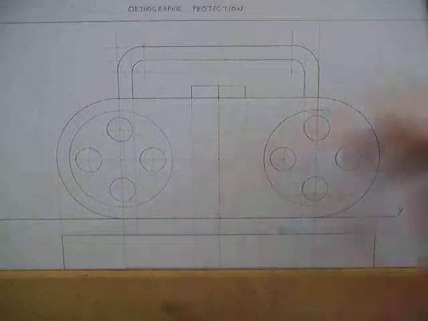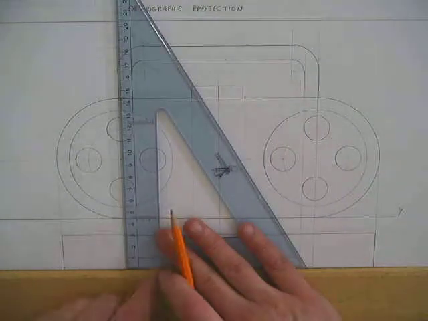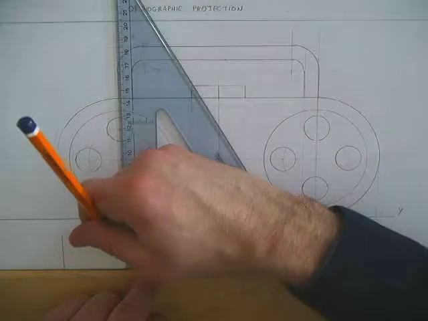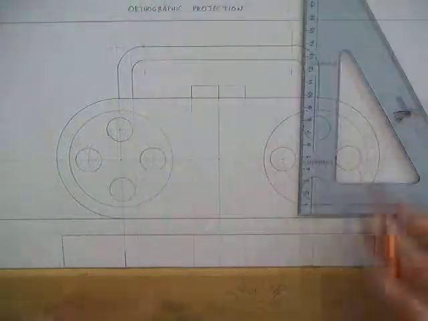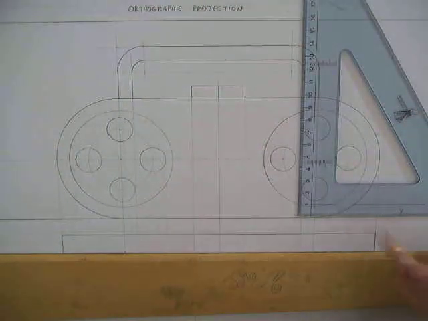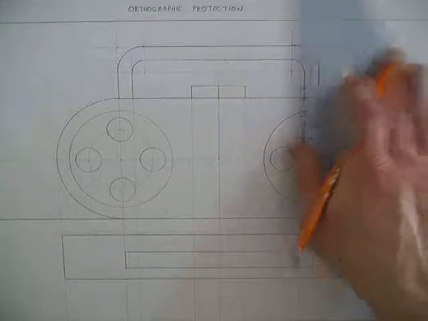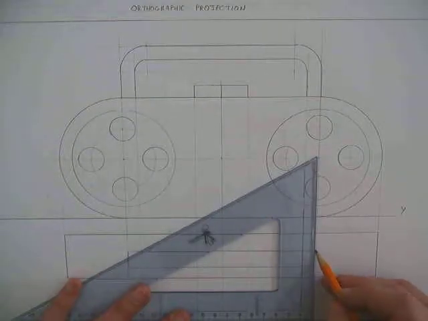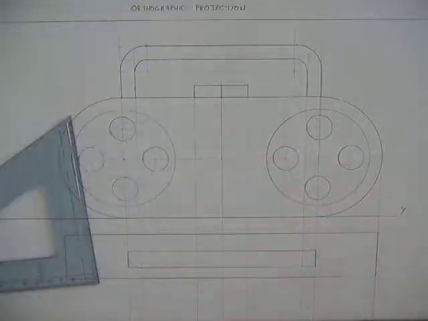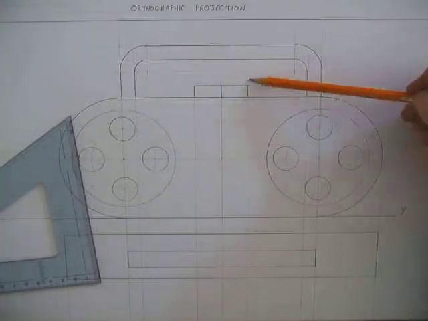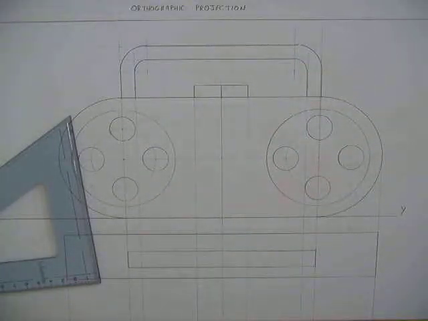So it's back 10 millimeters from the front surface. Okay, there to there, 10 mil. And the width, sorry, the length of the handle is from here to here. 15 mil wide.